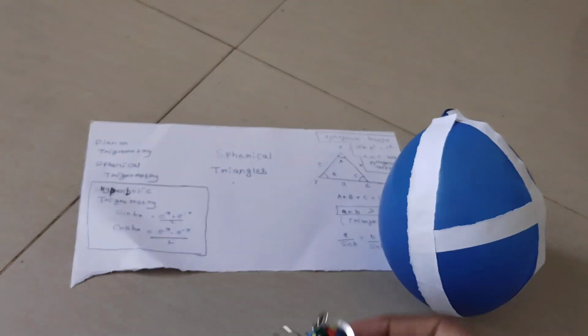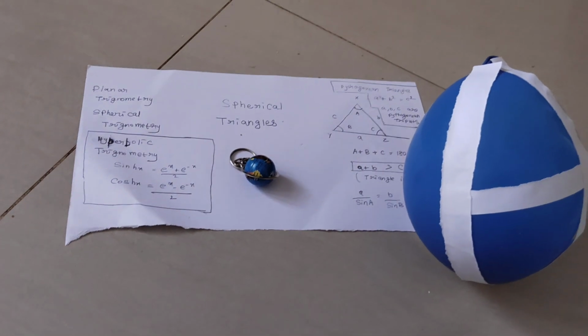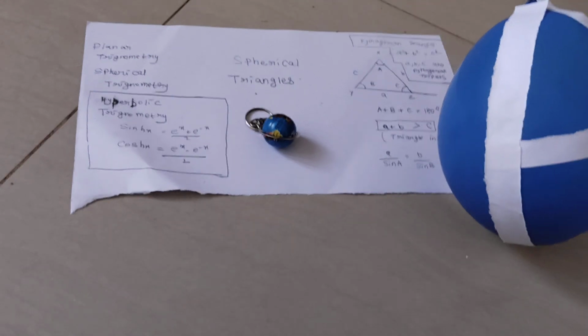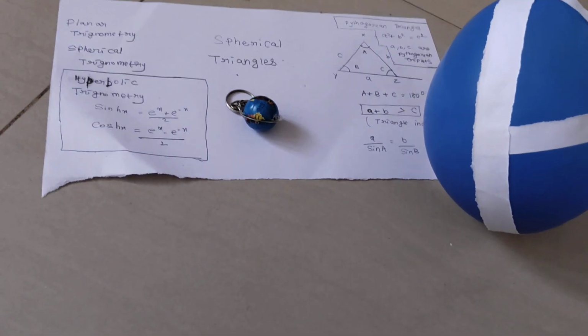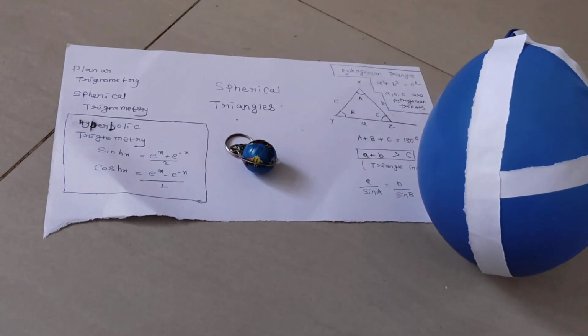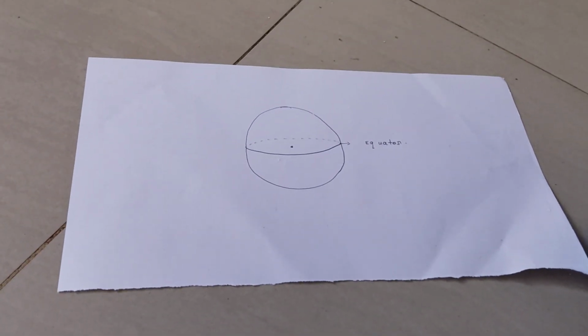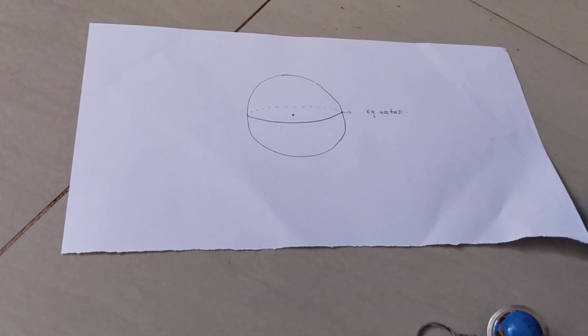So let's see. In the case of spherical triangles, we mainly need the great circles drawn on the spherical surface. You all know that the equator is a line which passes through the center of our earth.